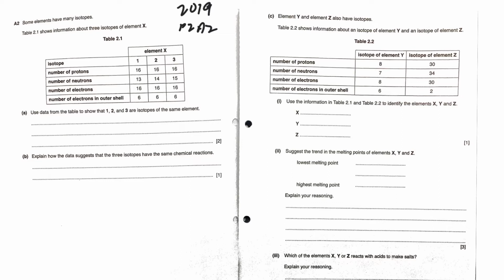So again, to prove that they are isotopes, what is the definition that we must remember about isotopes? Isotopes are the atoms of the same element having the same number of protons and electrons but different number of neutrons, right? So we can see that in terms of the number of protons, all of them are at 16, and the number of electrons, all of them are at 16 as well. However, for the number of neutrons, it's 13, 14 and 15, so all of them have different number of neutrons from each other. So what would then be the answer for this question? So there's 2 marks to this question, so there will be 2 points required.